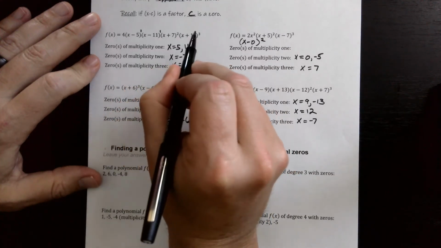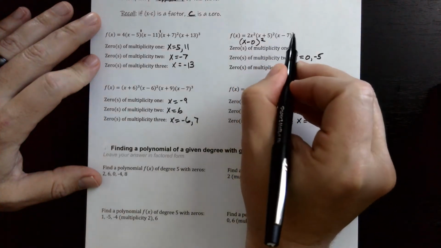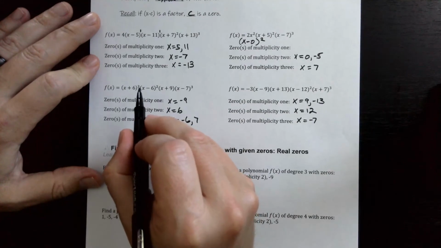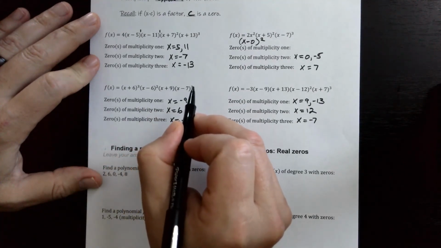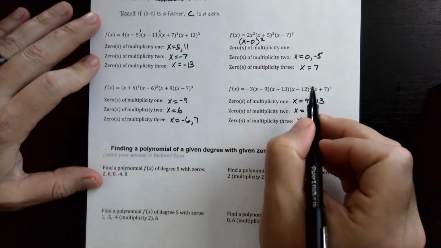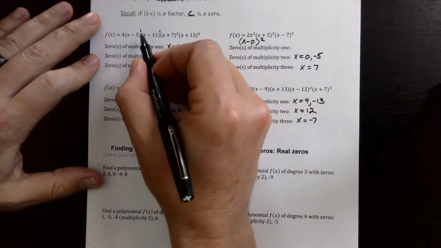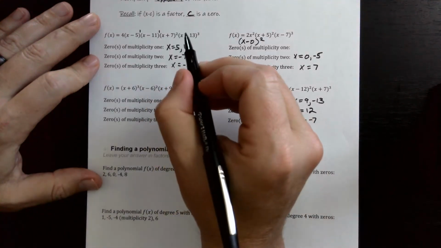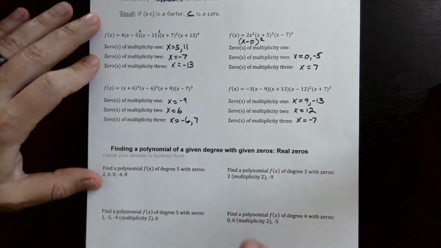You add up their exponents. Or this one would be degree 1, 2, 3, 4, 5, 6, 7. This one would be degree 1, 2, 3, 4, 5, 6, 7, 8, 9. And then finally this one would be 1, 2, 3, 4, 5, 6, 7. So the ones that don't have an exponent count as 1 degree, and the ones that have bigger exponents than 1, you add up their exponents, which affects the degree.